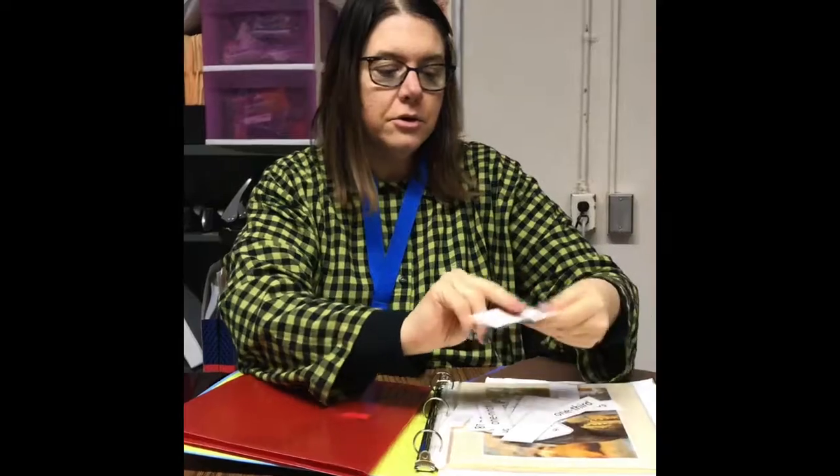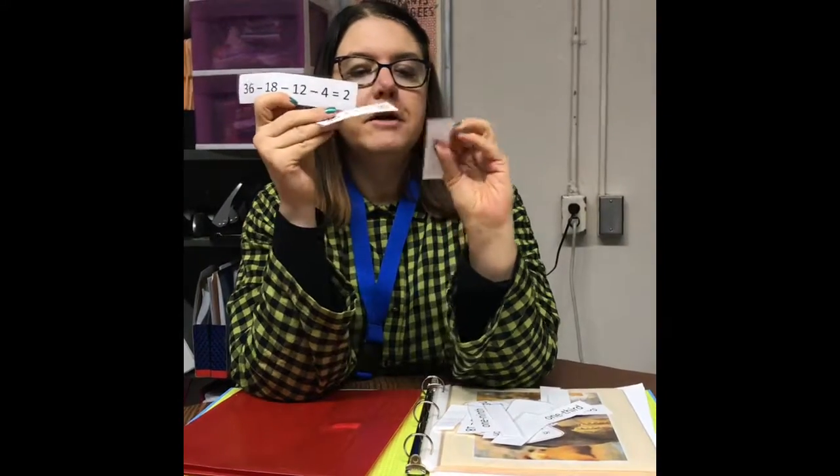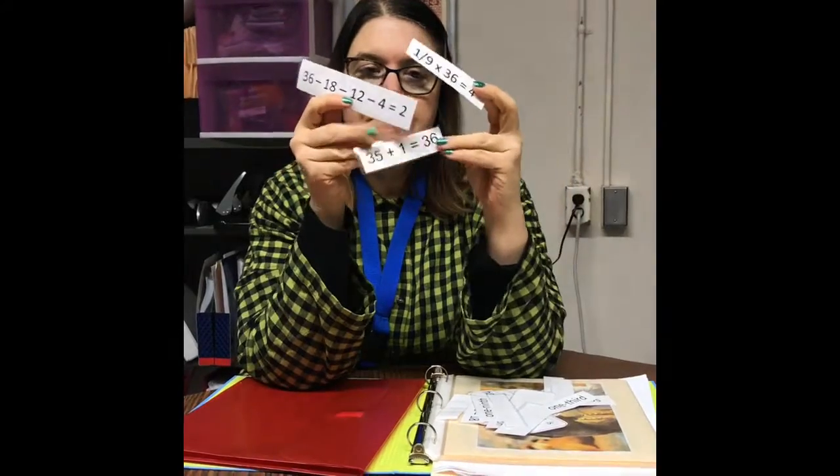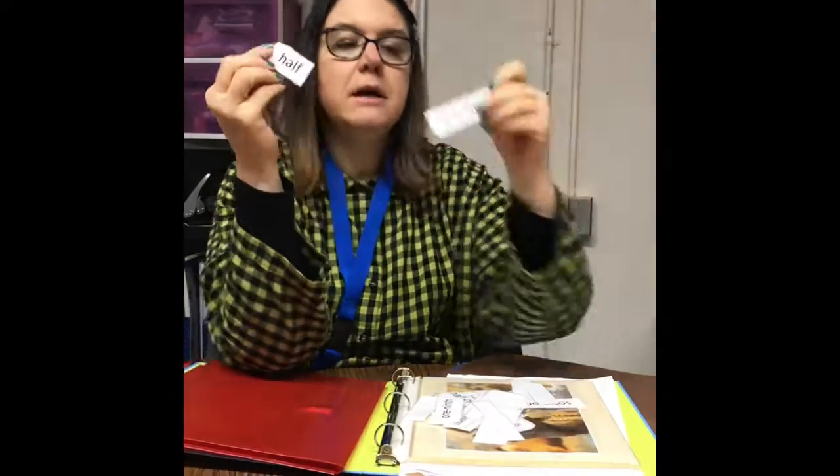Then I also made cards representative of various of the equations from the story. So every time there was an equation, I made a card for it. And then I featured the words for fractions, like half, 1/3, 1/9.